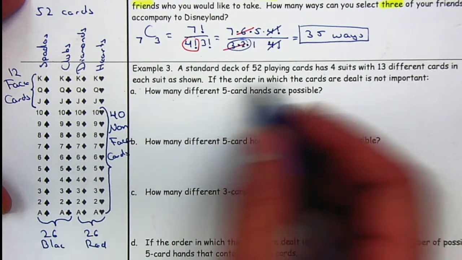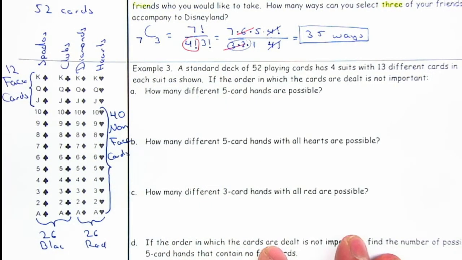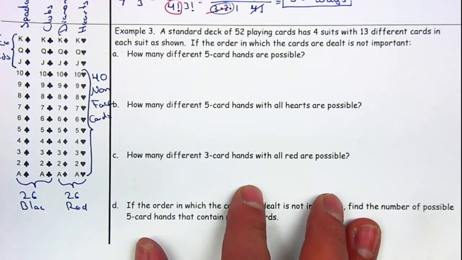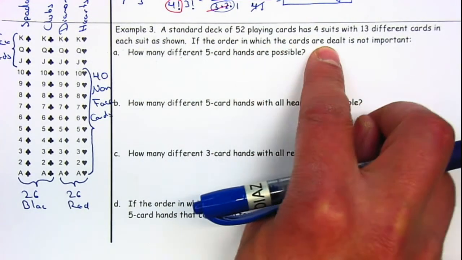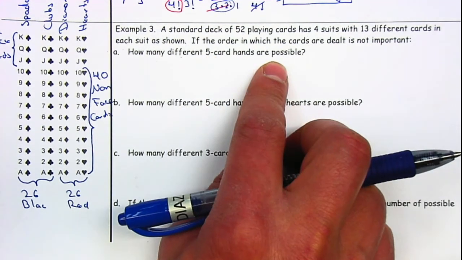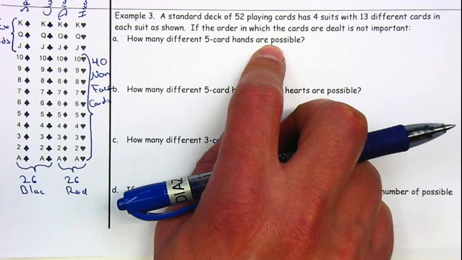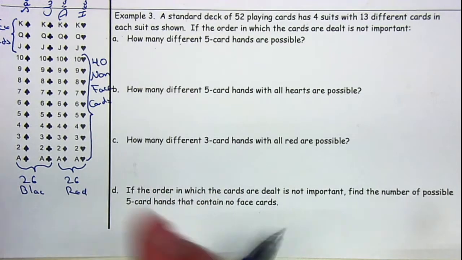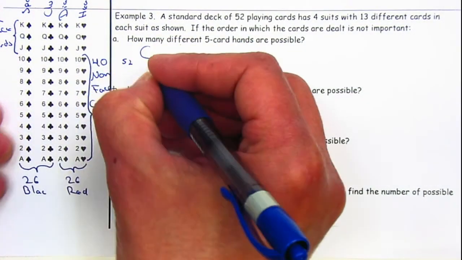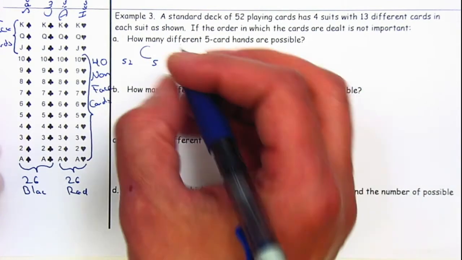A lot of the times, just like on this example, they are going to actually spell the information for you. And it says, if the order in which cards are dealt is not important, how many 5-card hands are possible? So how many different ways can you get 5 cards? How many are available? 52. How many can we select at a time? 5. And then we just plug it in.